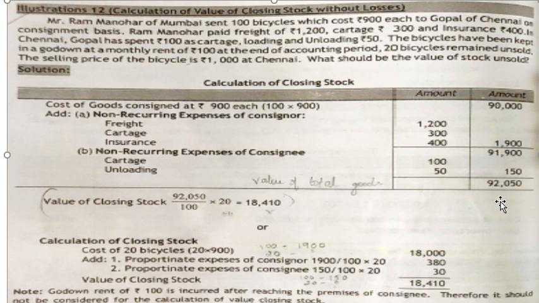For 100, if it is 92,050, then for the 20 which are unsold, can we find out the value? Yes. How will you find out? By cross multiplication, which states that for 100 bicycles, if the total cost is 92,050, then for 20 bicycles, how much is it?